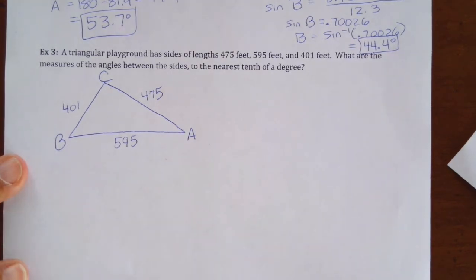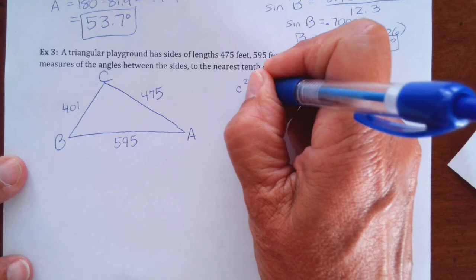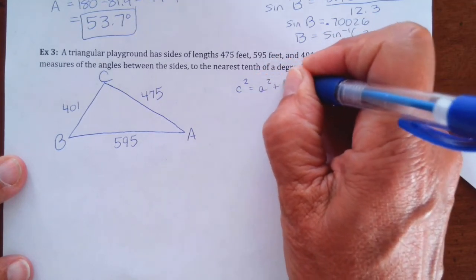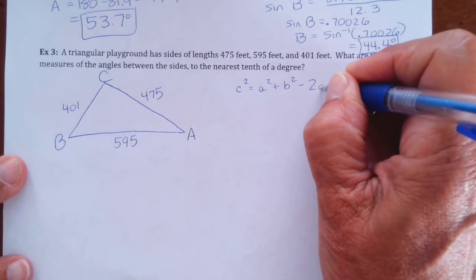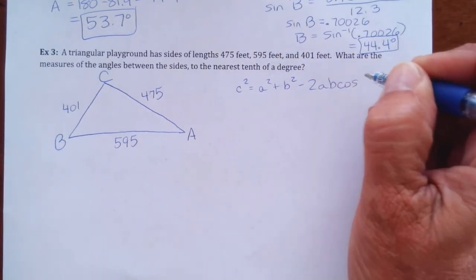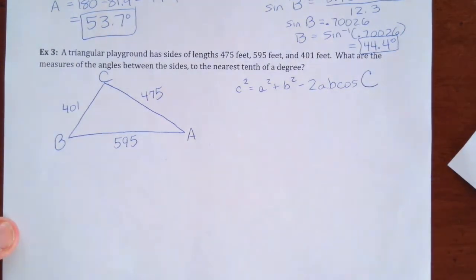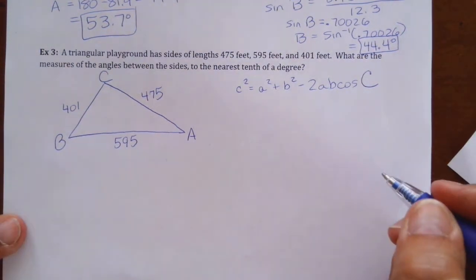All right, so we're looking for the angles again. So this is just like example 2. So we're going to start by finding the largest angle since we're going to use the law of cosines. So that's C. So C squared equals A squared plus B squared minus 2AB cosine of C. Okay, so learn that formula. Hopefully you already got it down.